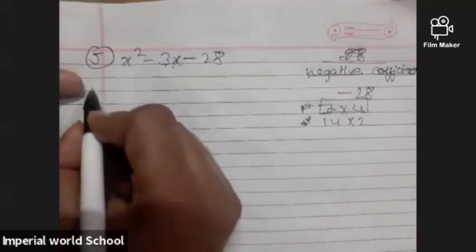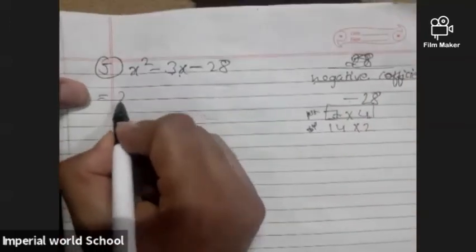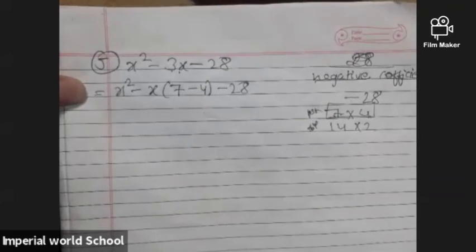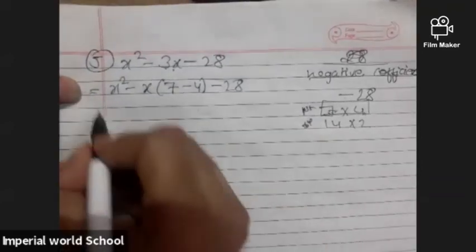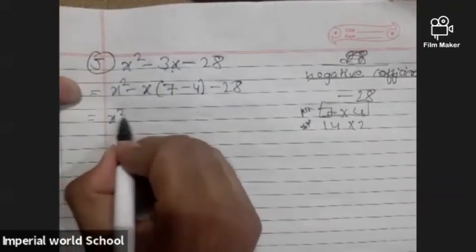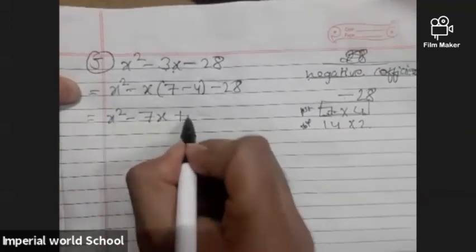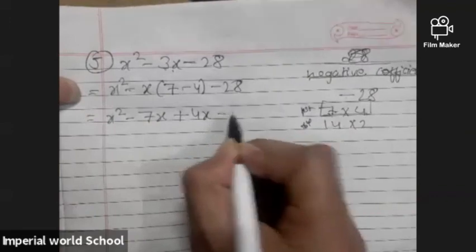Okay, now I am going to solve the full question. So x square minus x bracket 7 minus 4 minus 28, and then x square minus 7x plus 4x minus 28.